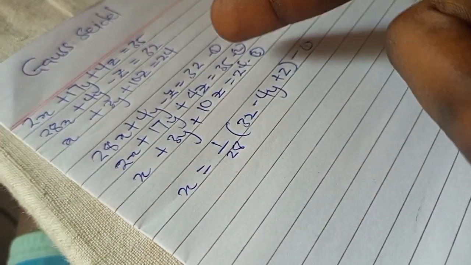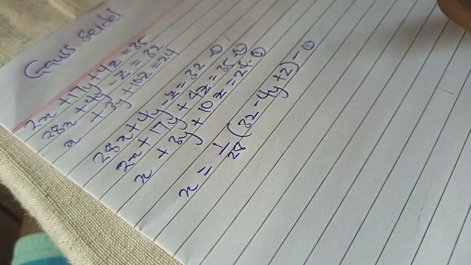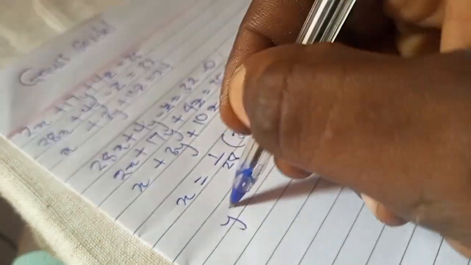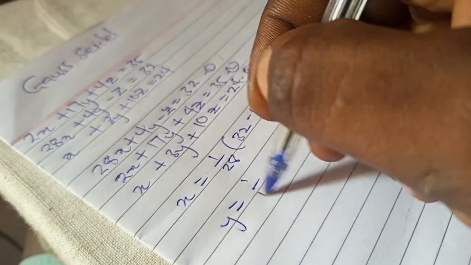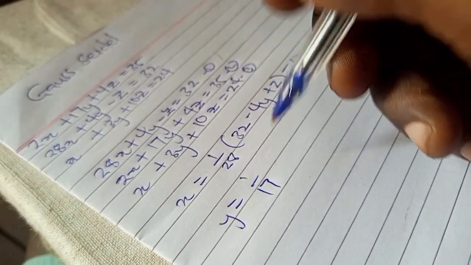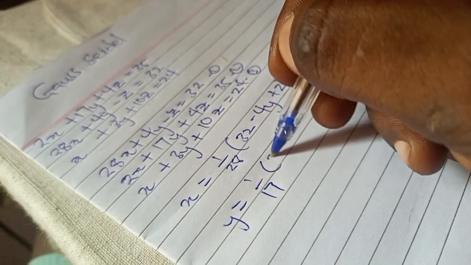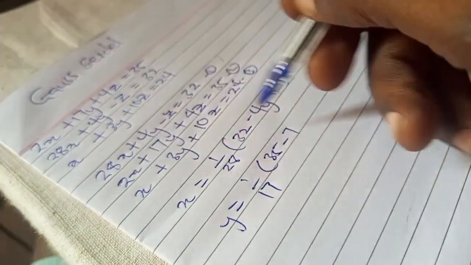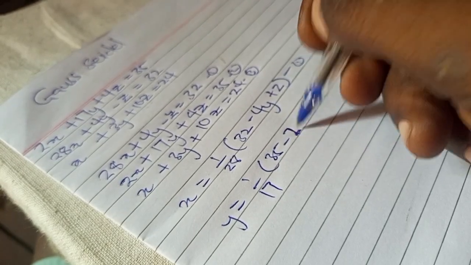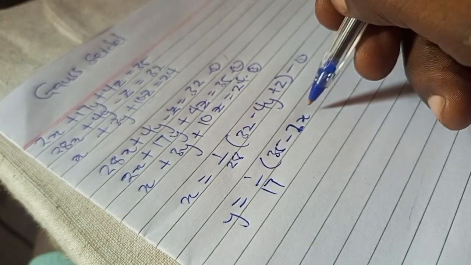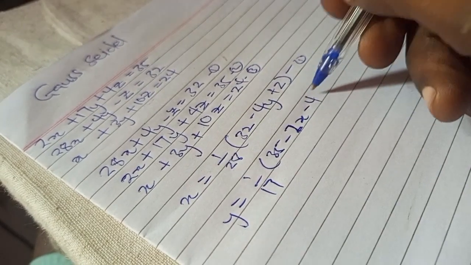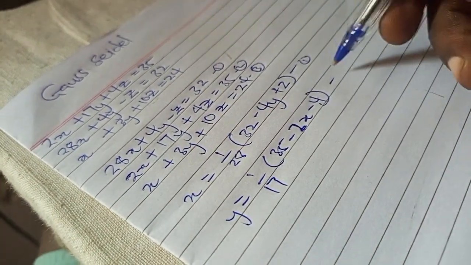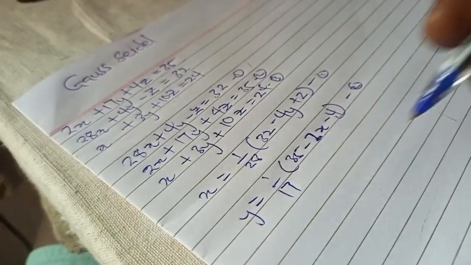We are making y the subject of the second equation. y is equal to 1 out of 17, open bracket, 35 minus 2x minus 4z, right? I didn't write z.